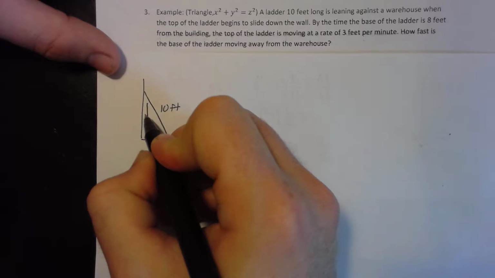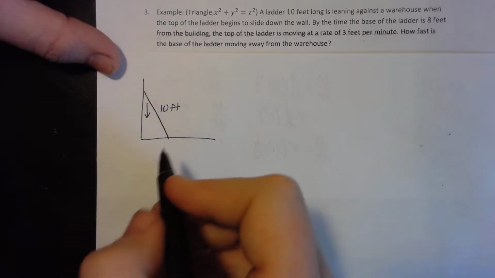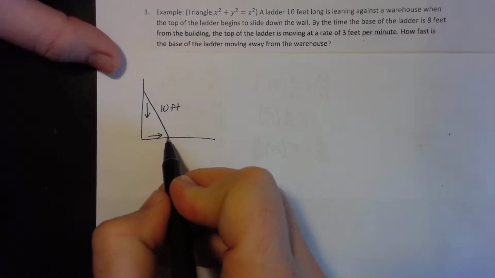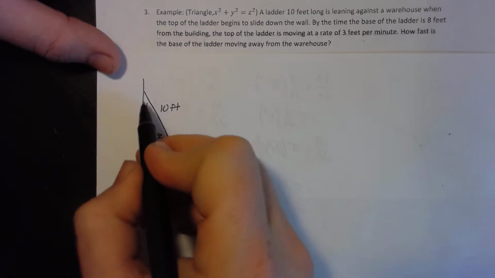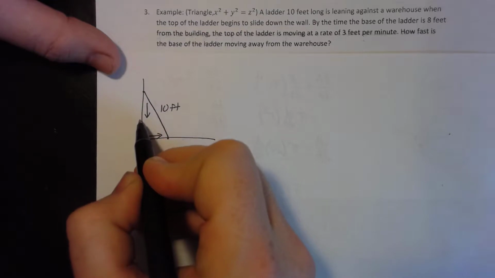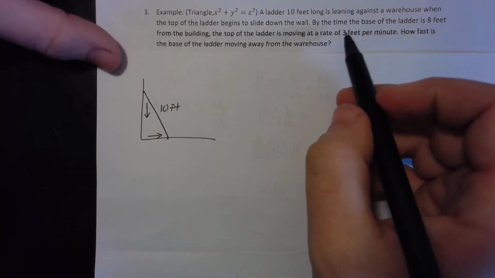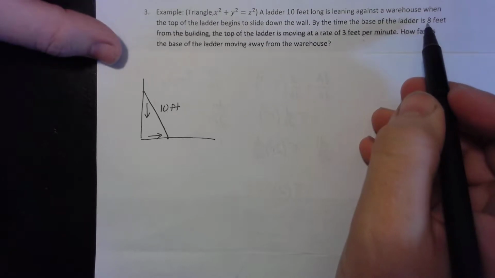What is changing is that it begins to slide down the wall. So I'm going to draw an arrow down this way, which means there's going to be an arrow pointing out this way. So this point is getting further and further away from the wall. This one is coming down closer and closer to the ground. So the question is, by the time the base of the ladder is 8 feet from the building.